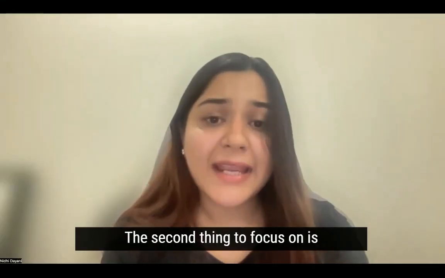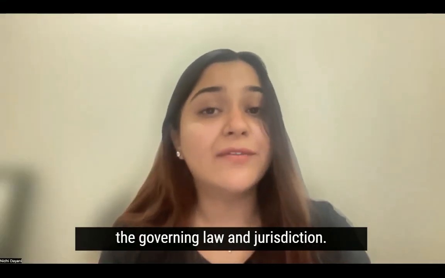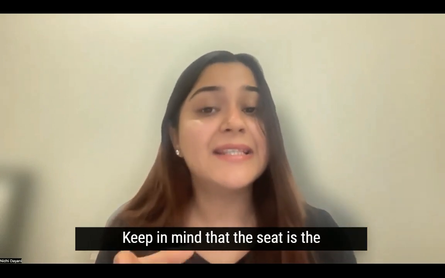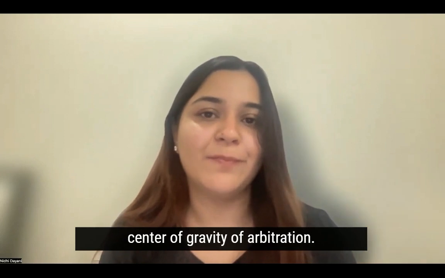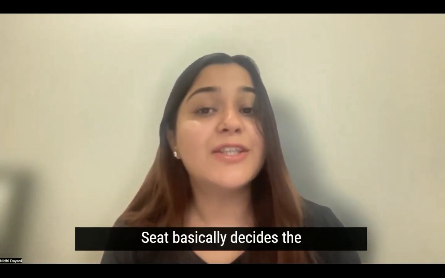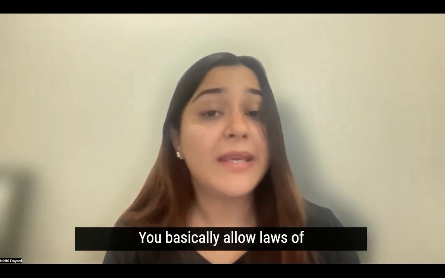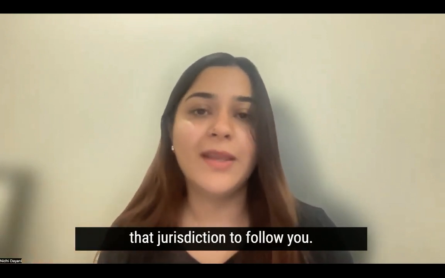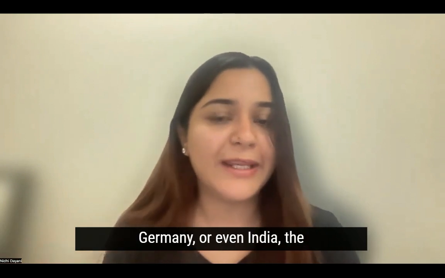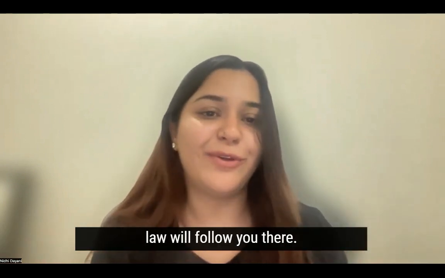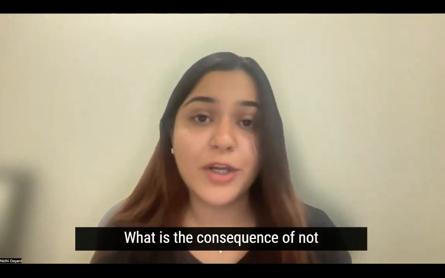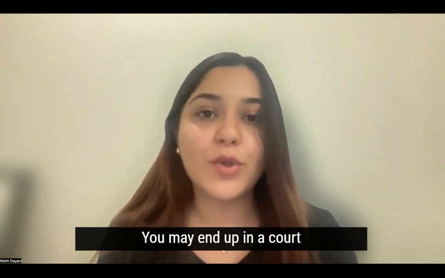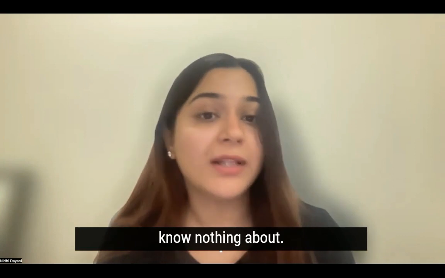That's number one. The second thing to focus on is the governing law and jurisdiction. Keep in mind that the seat is the center of gravity of arbitration. Seat basically decides the jurisdiction of the court. You basically allow the laws of that jurisdiction to follow you. Whether you choose France, Germany, or even India, the law will follow you there. What is the consequence of not mentioning the seat of arbitration? You may end up in a court or a jurisdiction that you know nothing about.